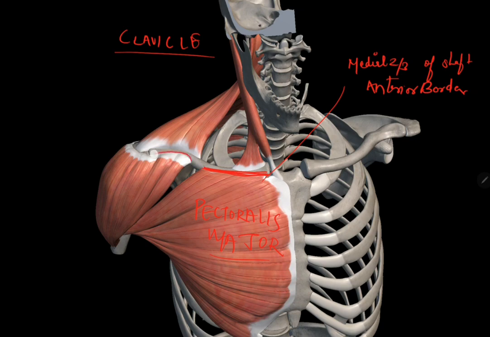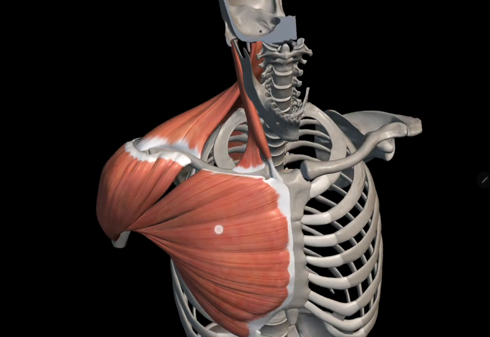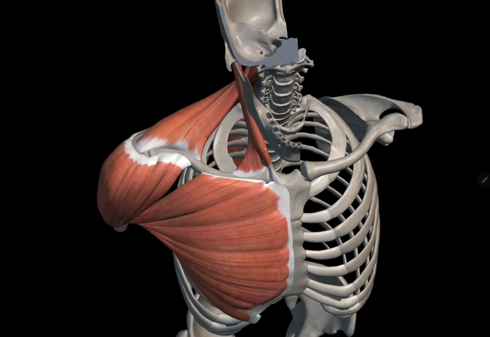And along with that, on the anterior border itself, you can see this muscle. This is deltoid muscle. So on the lateral 1/3 of shaft, the origin of deltoid takes place. You got that? If we now move on to the posterior border, you can see here this muscle.